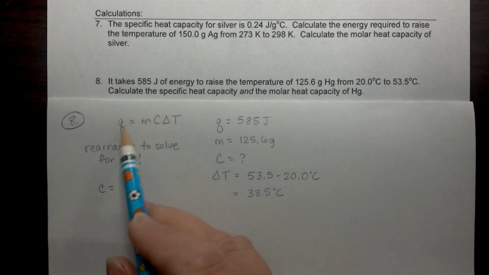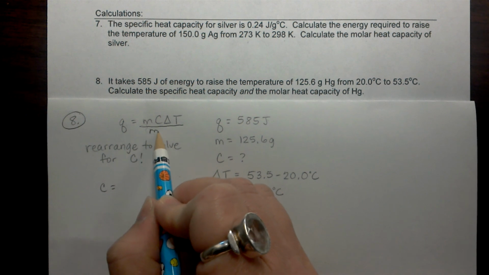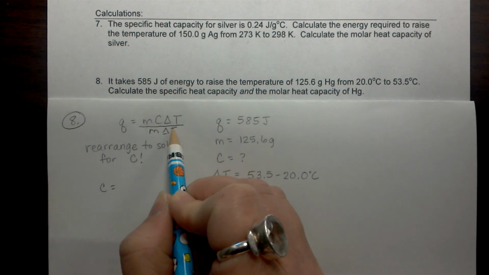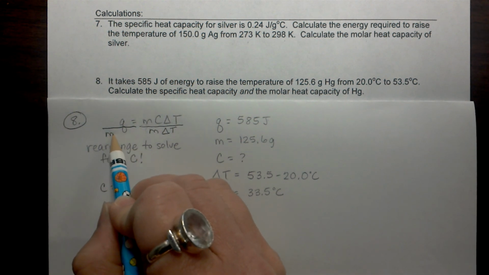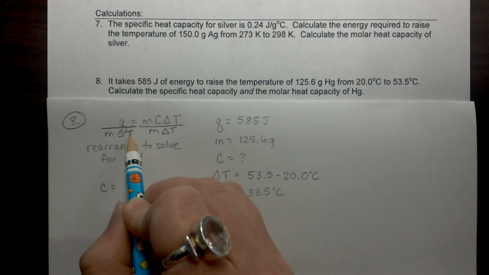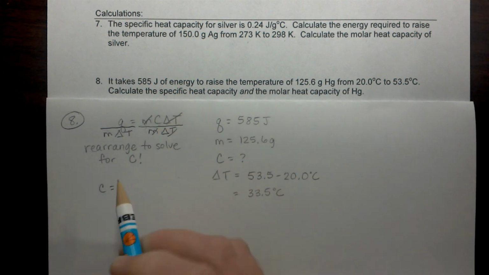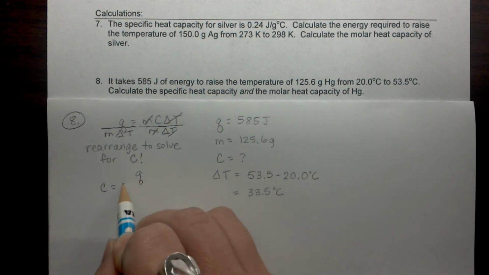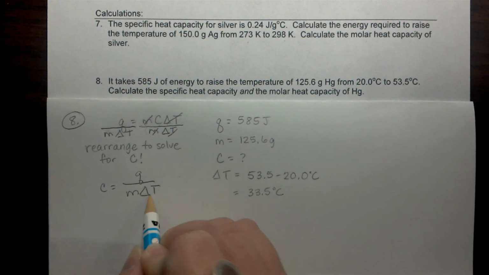So now we're going to rearrange this formula for C. The way to do that is to divide both sides by mass and delta T because that's what's being multiplied. So you're going to divide this side also by mass and delta T. And when you do that, your mass cancels and your delta T cancels, and you've isolated your C. You need to be able to rearrange formulas in chemistry effectively in order to get the right answer.